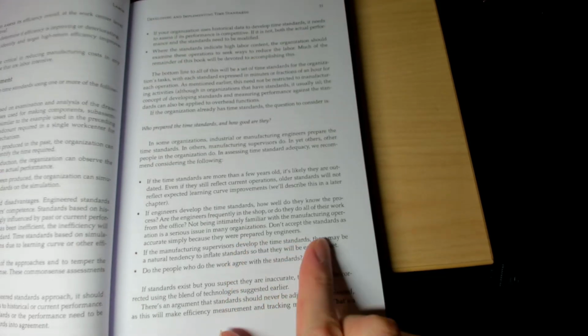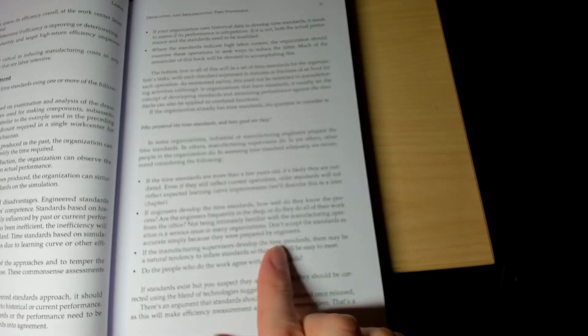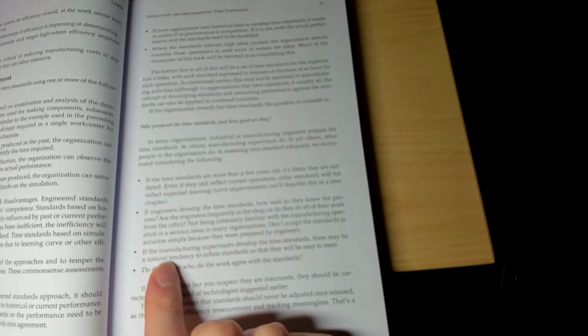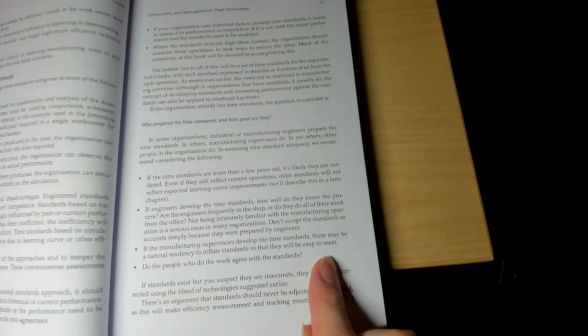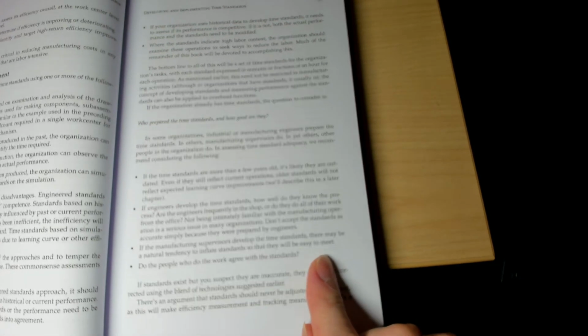Don't accept the standards as accurate simply because they were prepared by engineers. If the manufacturing supervisors develop time standards, there may be a natural tendency to inflate standards so that they will be easy to meet. Do the people who do the work agree with the standards?